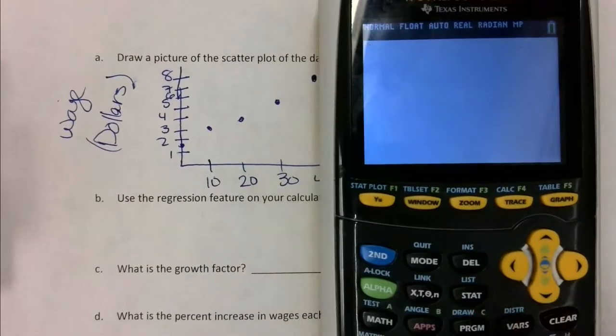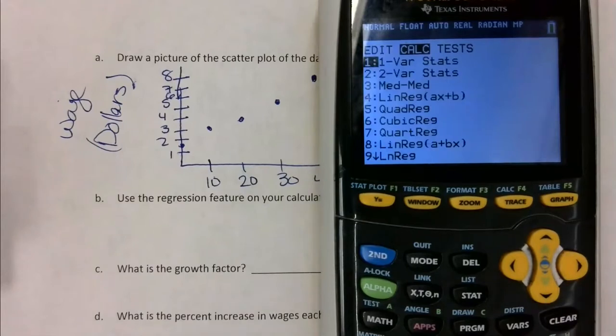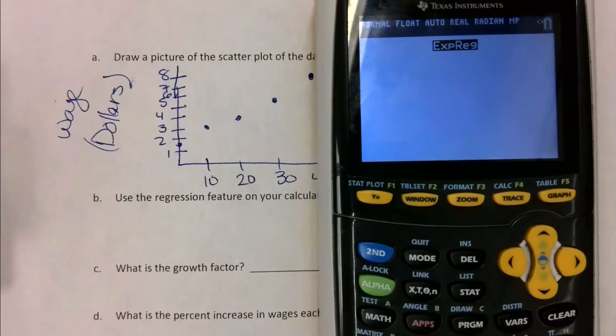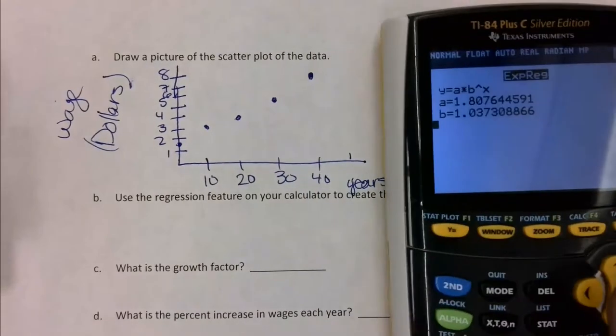Then I'm going to go stat, arrow over to calc. I want exponential, which is choice 0, so I scroll down until I see it. I go down to calculate, and I press enter. Because this is money, I want 2 decimal places.